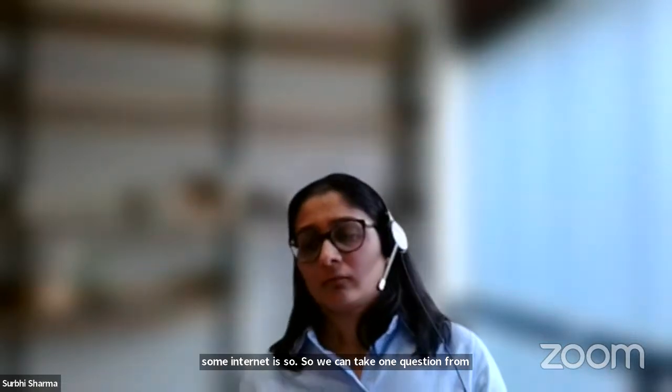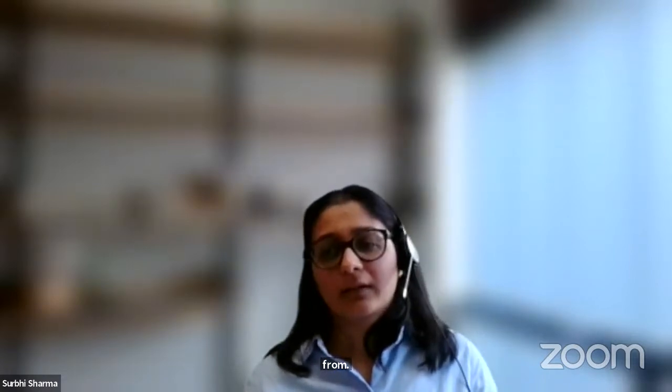There is a participant named Ravi. He's asking how safe are fuel cells for the environment? The question is quite broad. Is there something specific you want to ask? I mean, in general, this is a green technology, and from that perspective, it is safe for the environment. But if there is something specific you want to ask about the fuel cells, that might help.